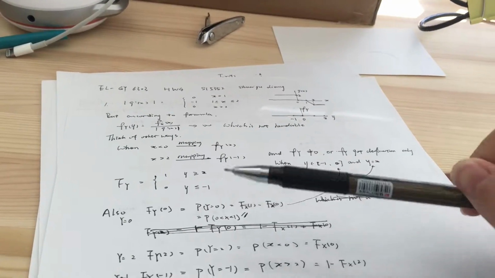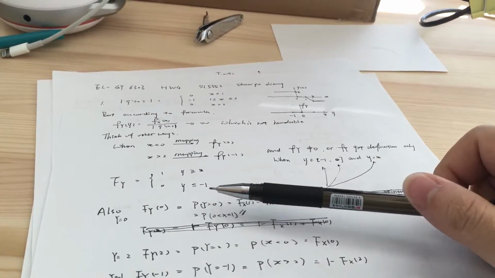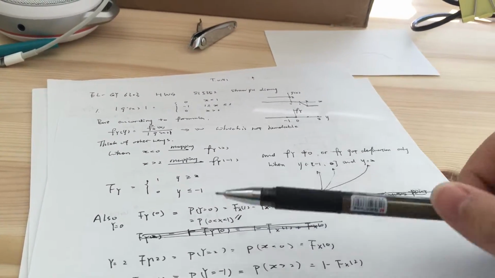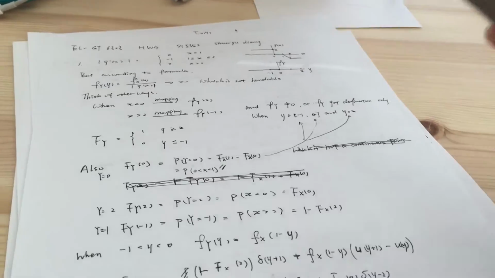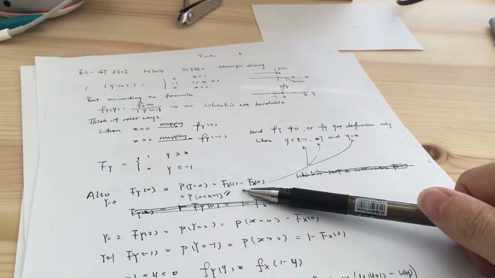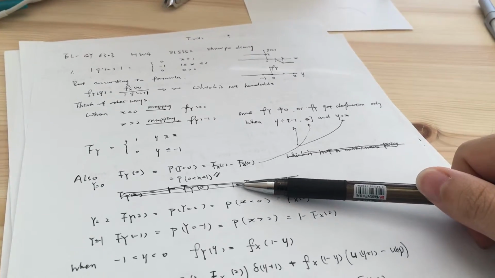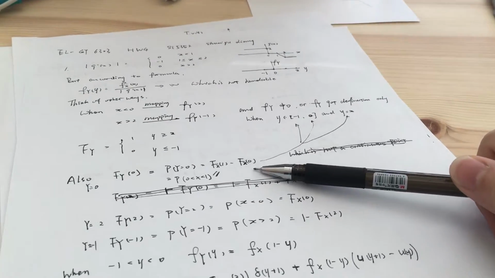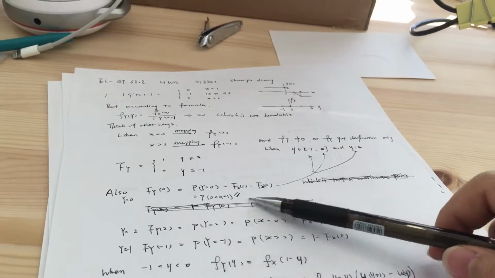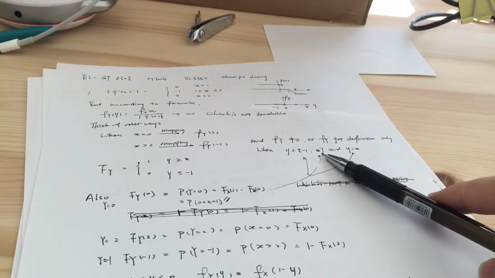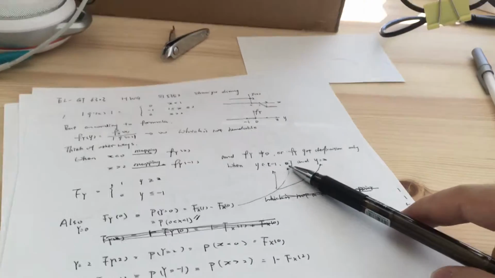So the probability that y equals 0 is the same as the probability of x going from 0 to 1, which is capital F_X(1) minus capital F_X(0). And this is the first discontinuous point.